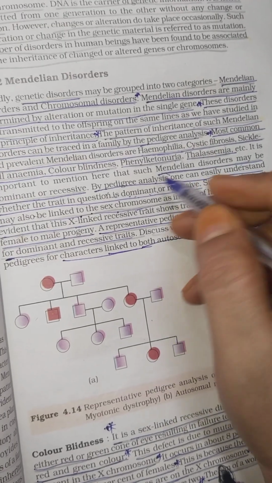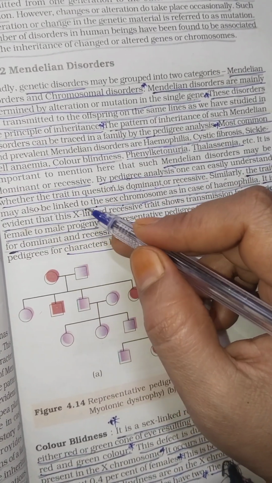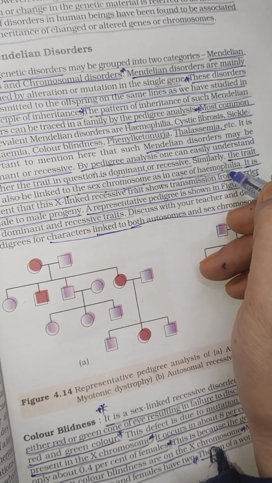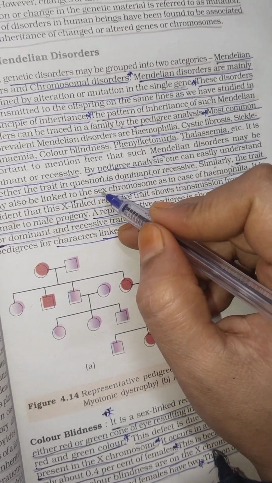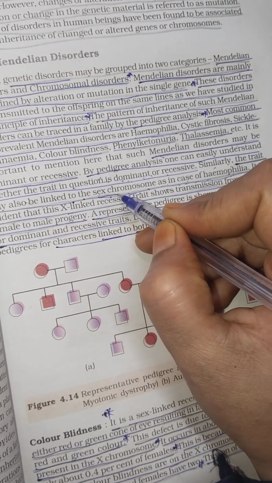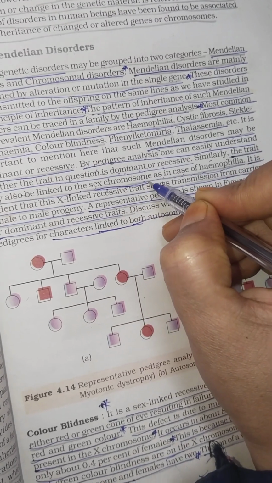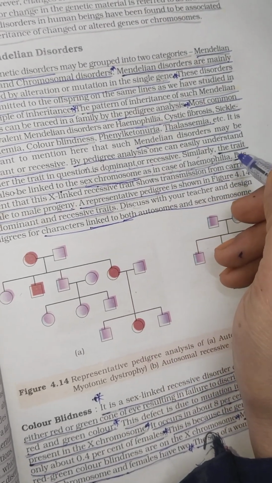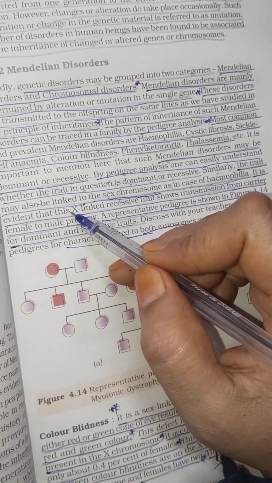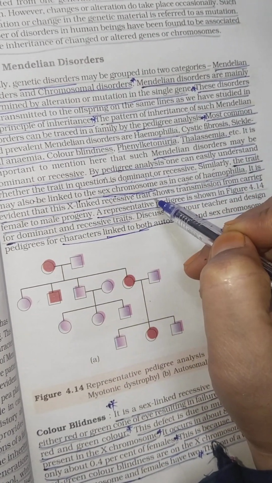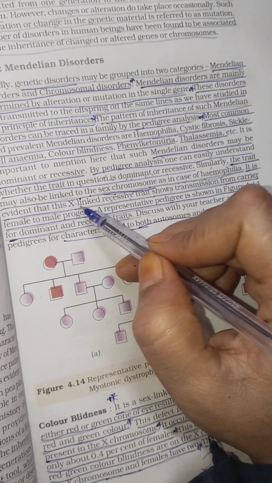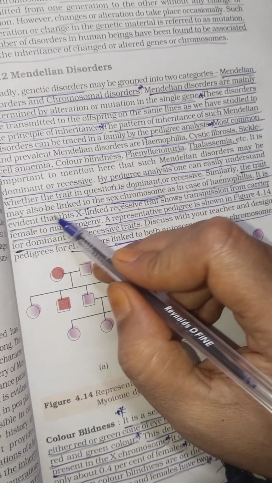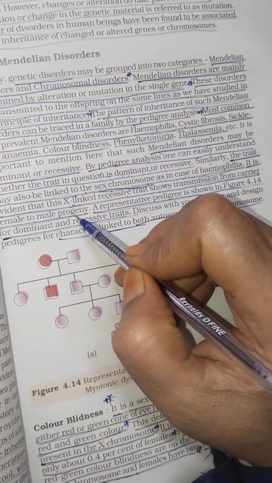Similarly, the trait may also be linked to the sex chromosome, as in the case of hemophilia. Sex chromosomes means the allosomes, and particularly in the disease hemophilia, it is evident that this X-linked recessive trait shows transmission from carrier female to male progeny.